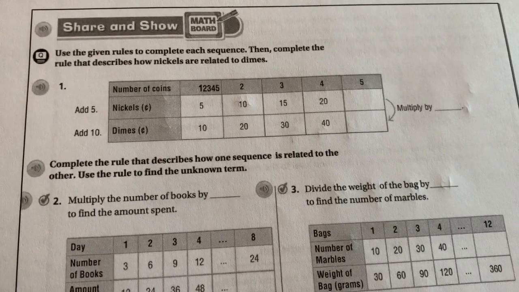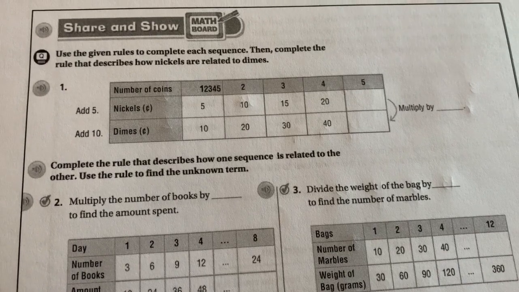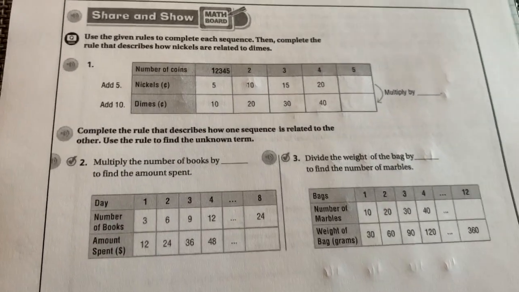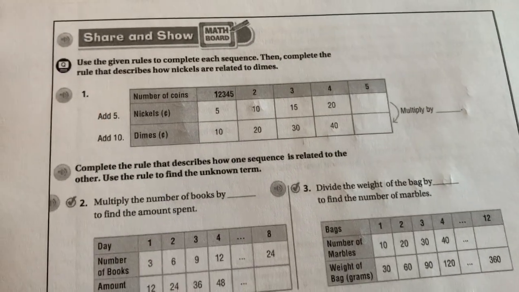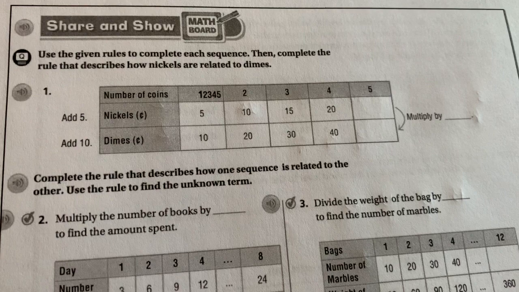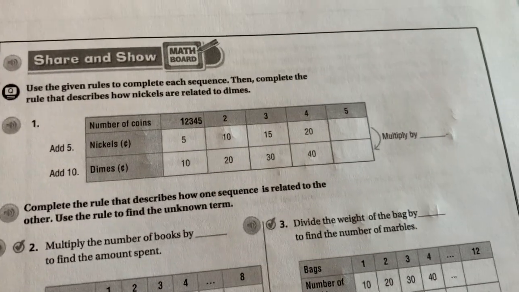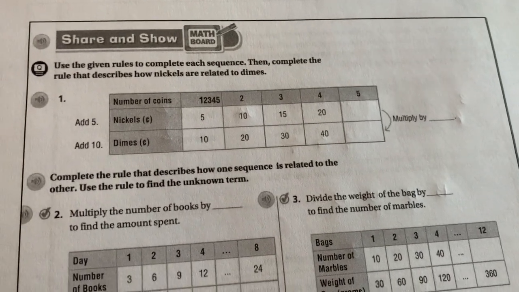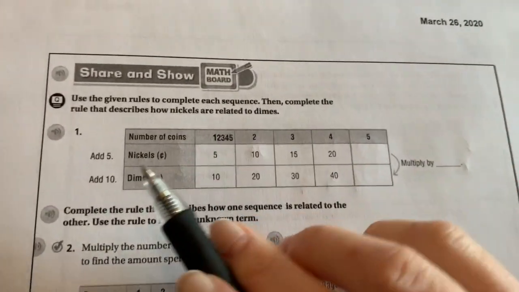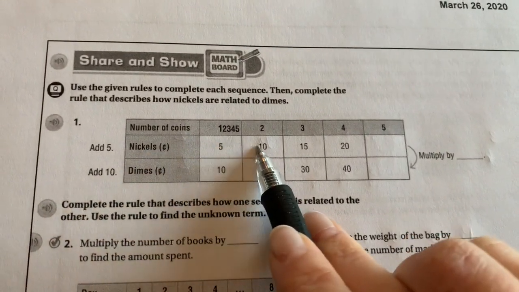I included in today's video the share and show because I know these types of problems give you guys some trouble, so I'm going to just do 3 more examples with you. So for the share and show number 1, they want us to use the rules to complete the sequence. And then we're going to complete the rule that describes how the nickels are related to dimes here, okay? So they're telling us that the rule for nickels is to add 5, right? Which makes sense.